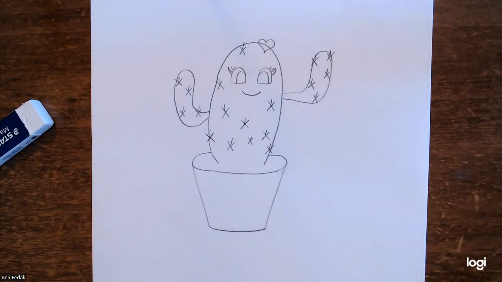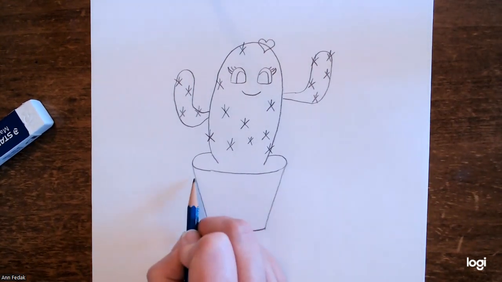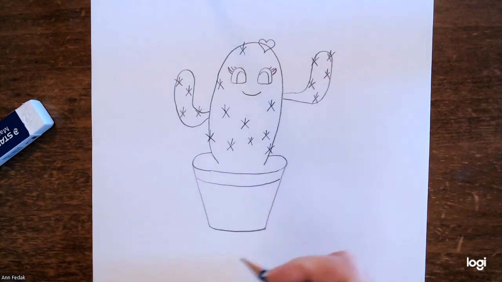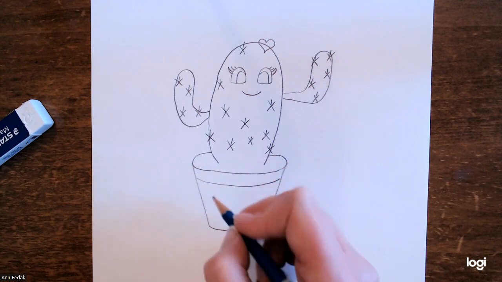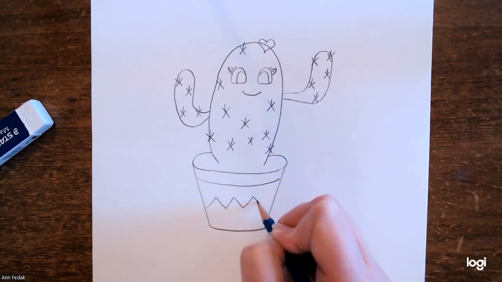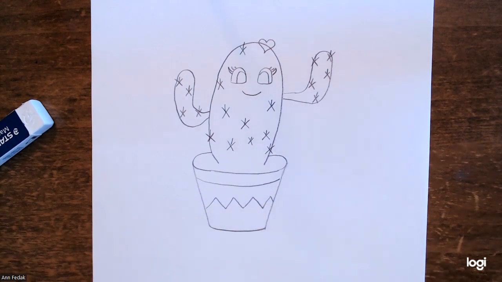There's my cactus in a pot. And you could decorate your pot too if you want. Any way you want. You could draw pictures on it, hearts on it, flowers on it. You do just a zigzag if you want. And then you can color it.